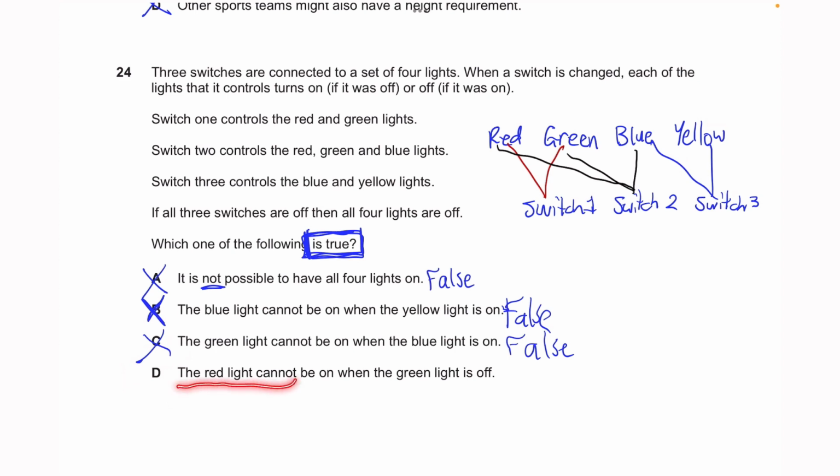So D, the red light cannot be on when the green light is off. So let's read it again. The red light cannot, so it can't be on when the green light is off. And I can say that this is true. How can the red light be on when the green light is off as well? That doesn't work, because both switch 1 and switch 2 control the red and green lights. Okay, so that means the red light can't be on when the green light is off. They both have to be on and they both have to be off. And so that's why our answer to question 24 is D.